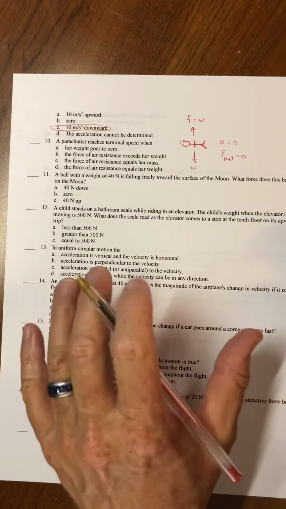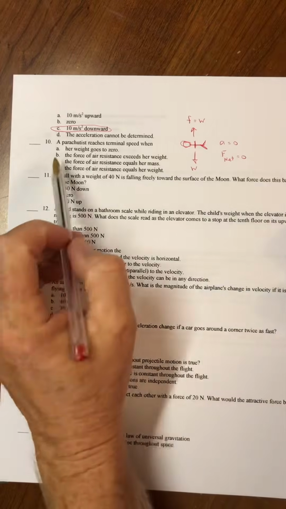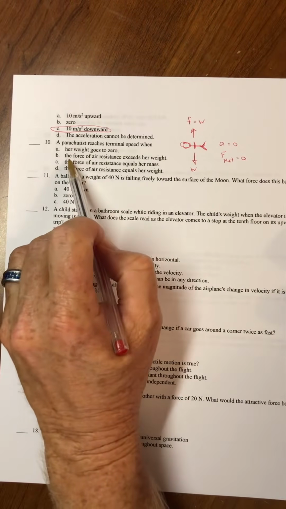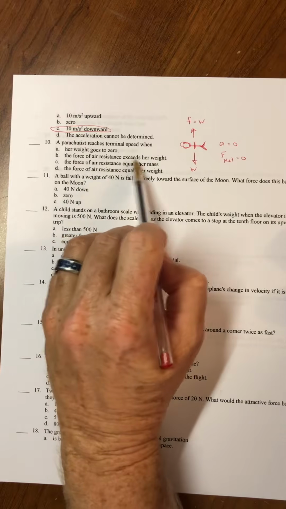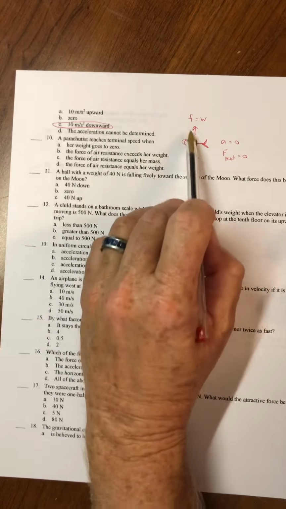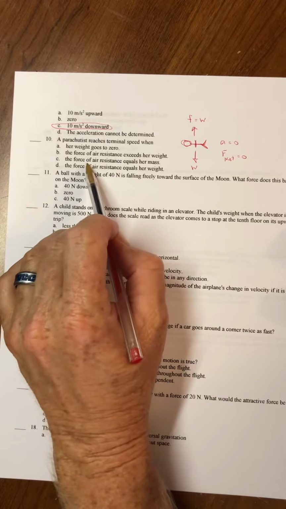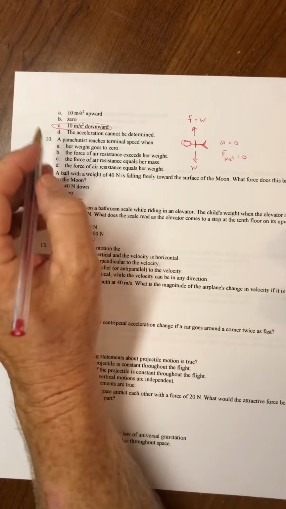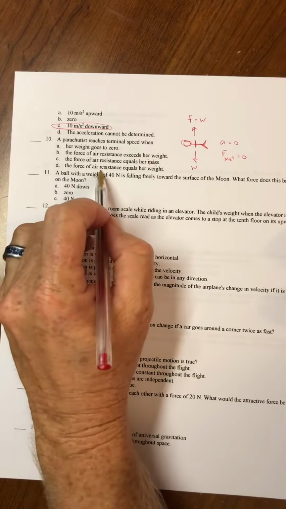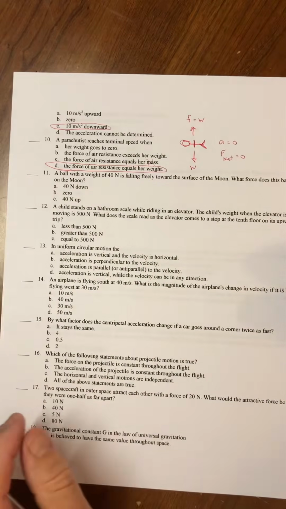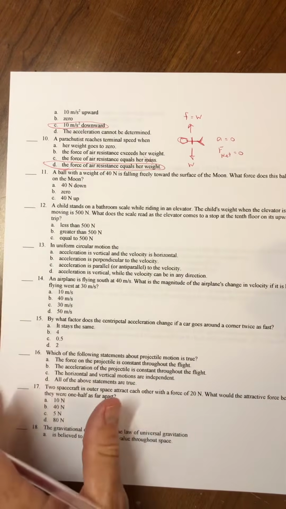And of course, it's not your full body. But anyways, a parachute reaches its terminal speed when her weight is 0. No. When the force of air resistance exceeds her weight. No, if it was more than that, that would be a net force up and she'd be slowing down. Okay, if the force of air resistance is equal to her weight. All right, finally. So 10 would be D.